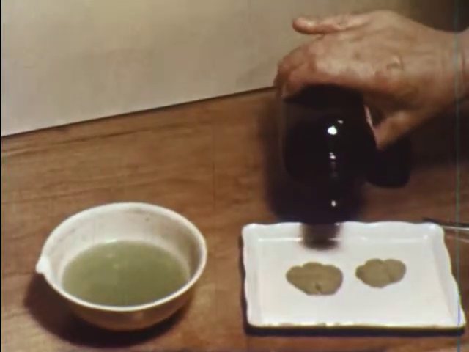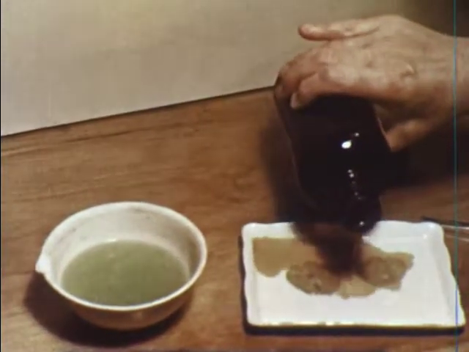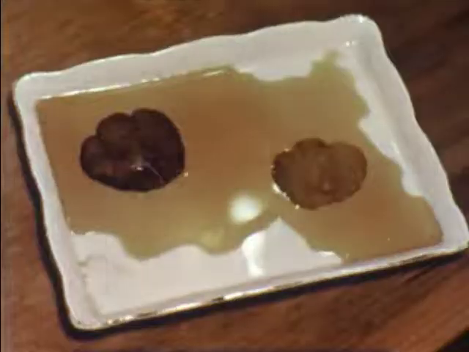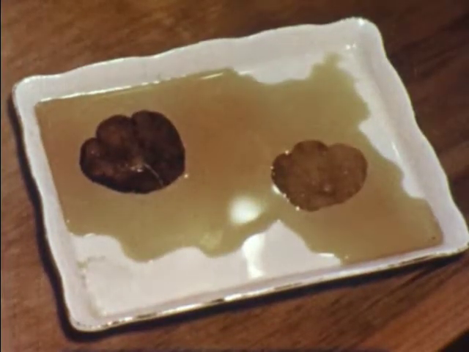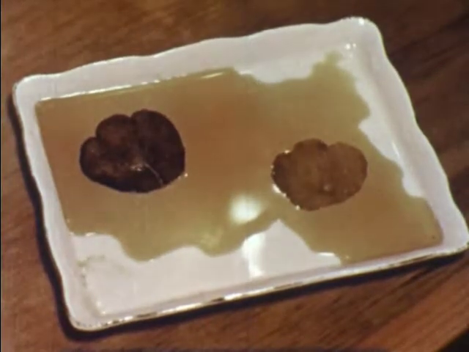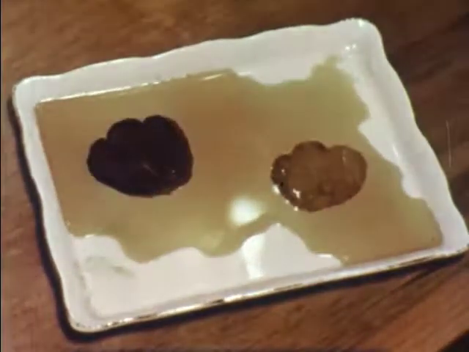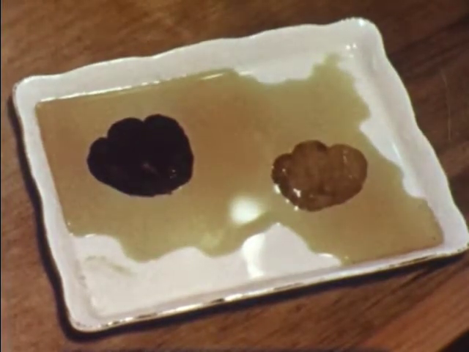Iodine makes starch turn very dark blue, almost like ink. The leaf on the left grew in sunlight. It contains much starch formed from sugar. The other leaf grew in the dark. It contains little or no starch because a plant cannot produce food without light.